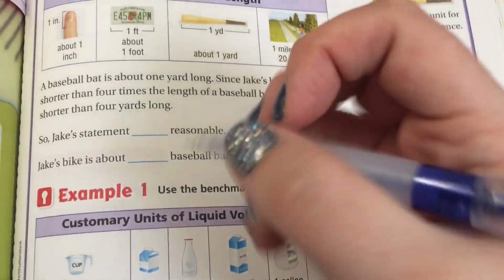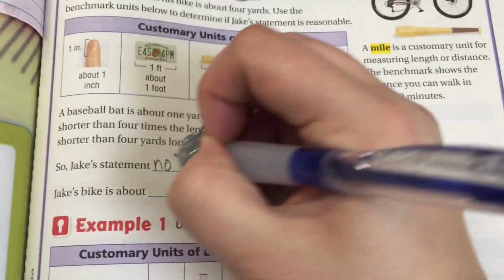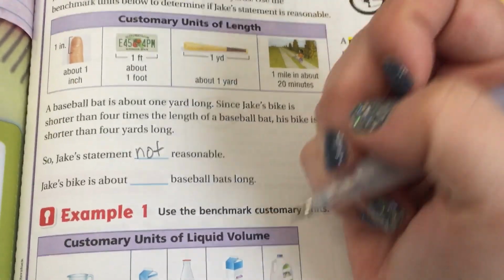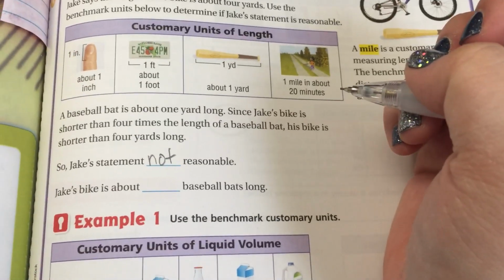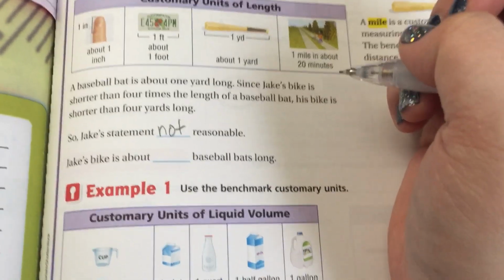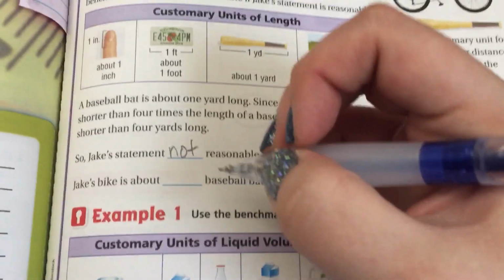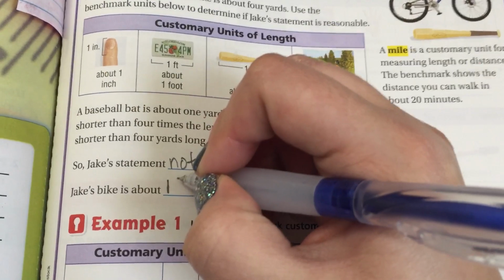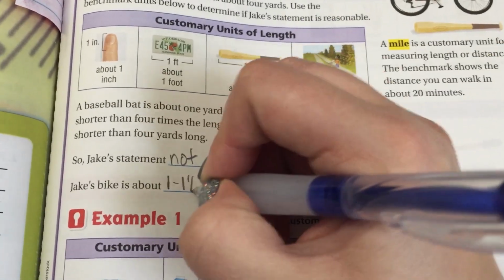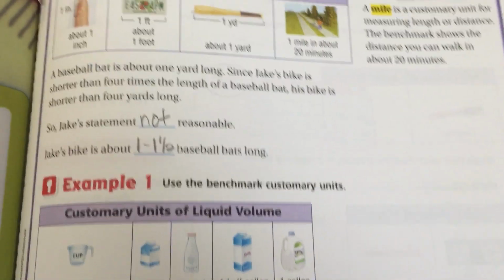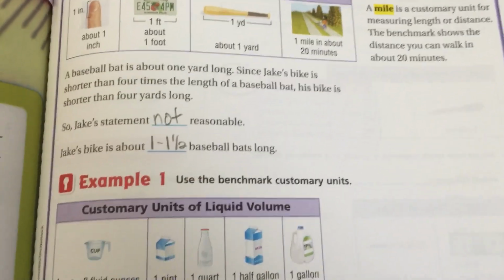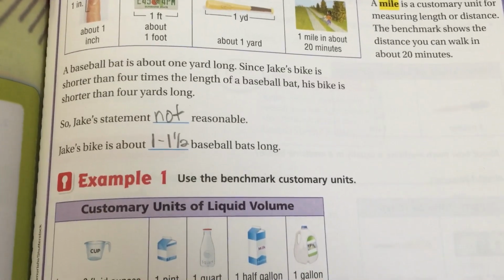So Jake's statement is not reasonable because it's way too big of an estimate. It was way off. Jake's bike is about 1 to 1.5 baseball bats long. Again, we're not working with exact measurements here. This is all estimating.